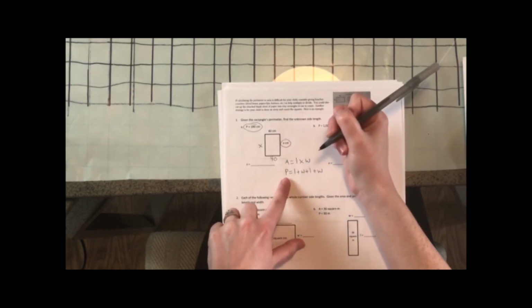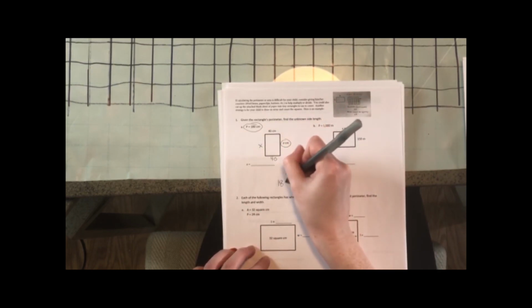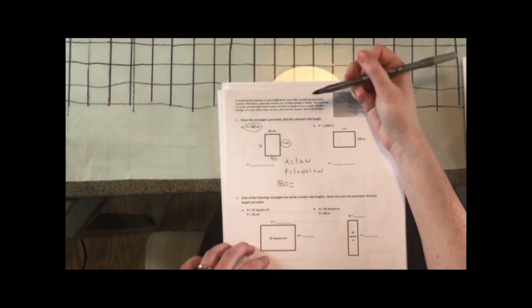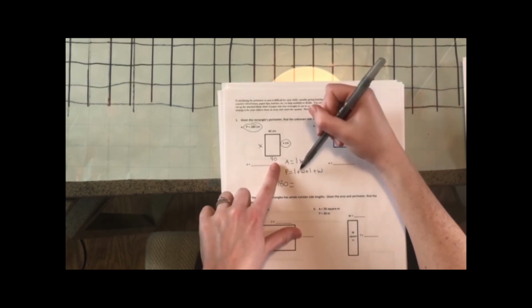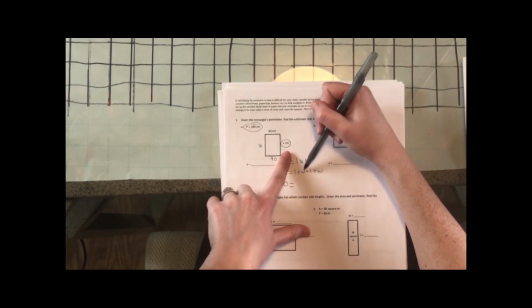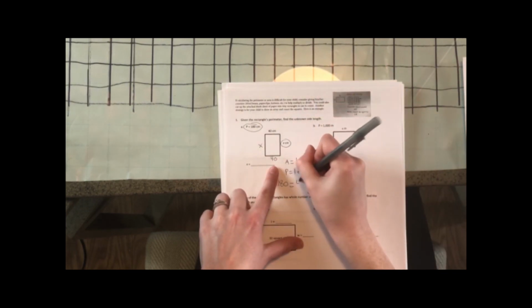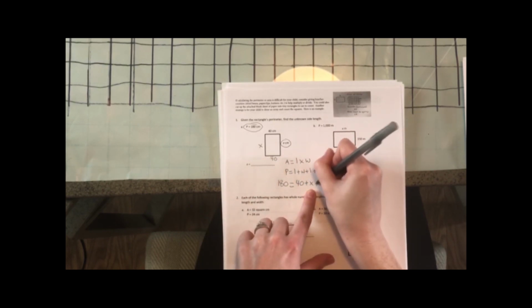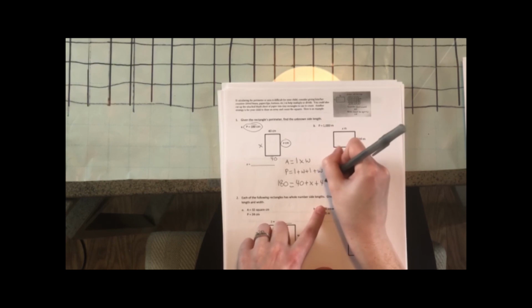So I know that the perimeter is 180, and I know the length, but not the width. So I can put in length is 40 plus whatever x is, plus the length, which is 40, plus whatever x is. I'm just putting in the values that I already know in my equation.